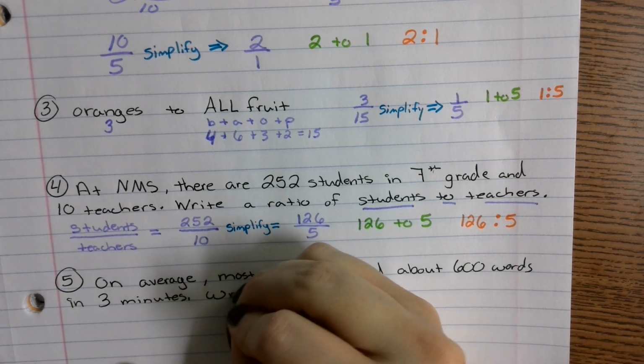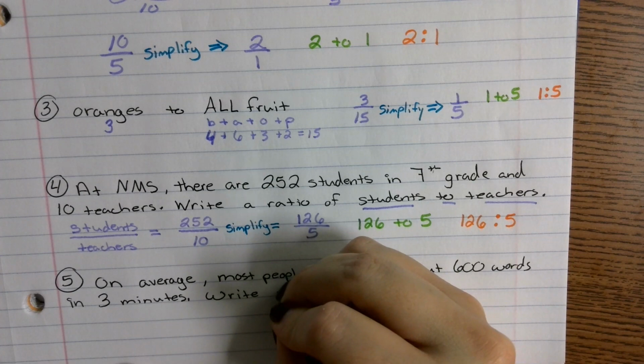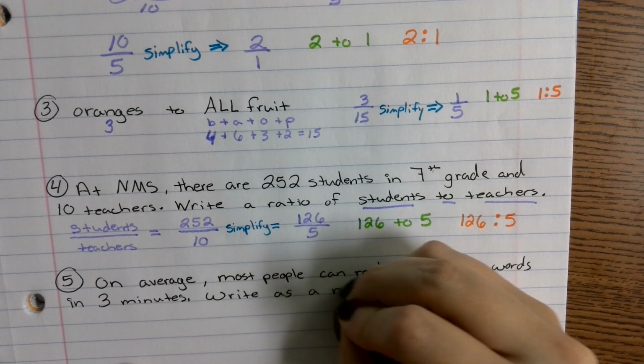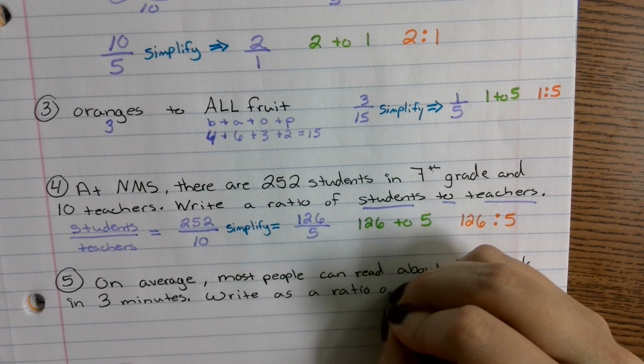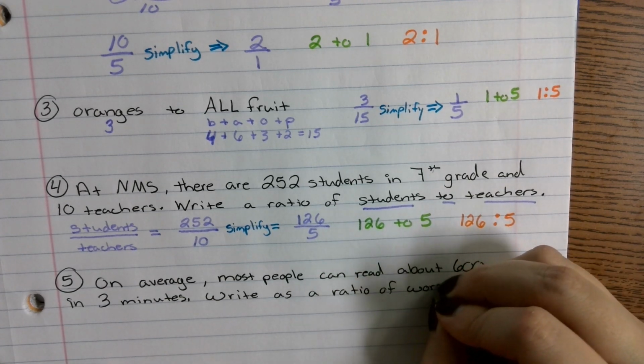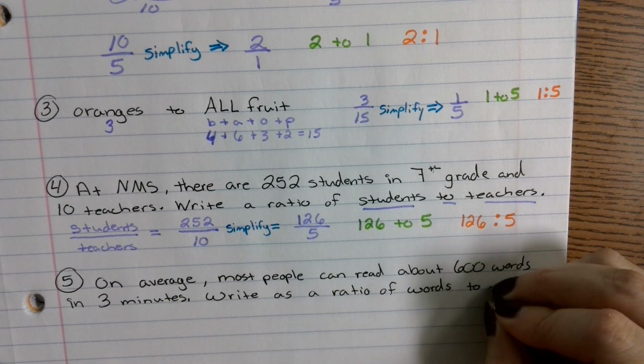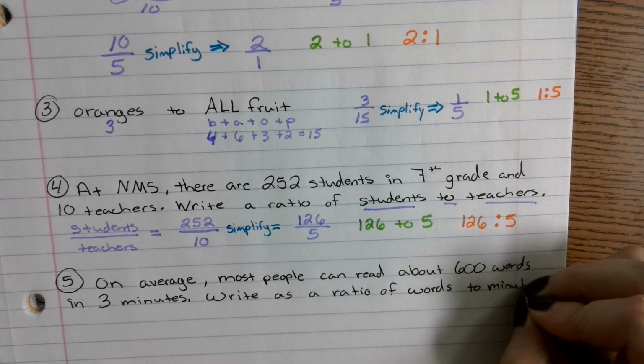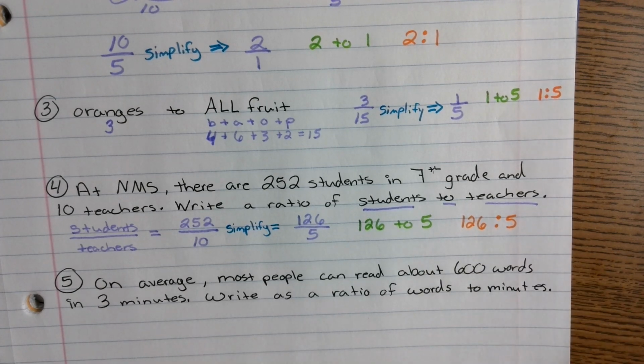So let's go ahead and write this as a ratio of words to minutes. Go ahead and do that one. Write it as a ratio of words to minutes.